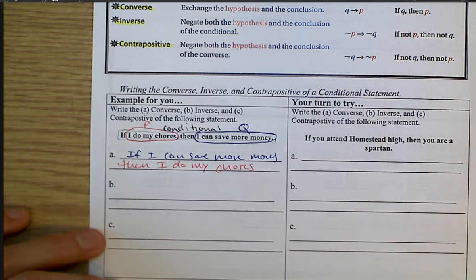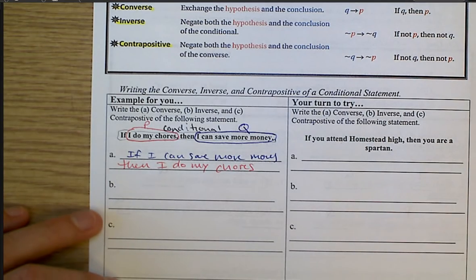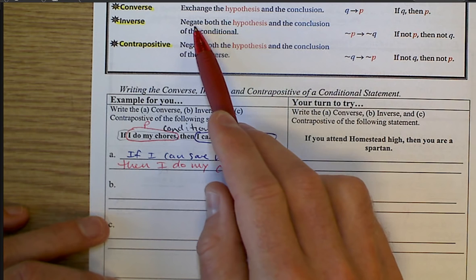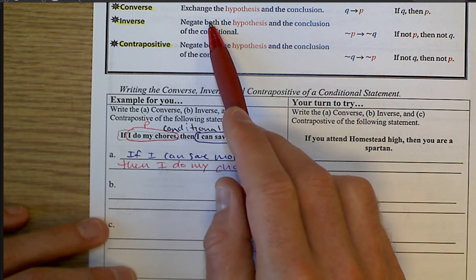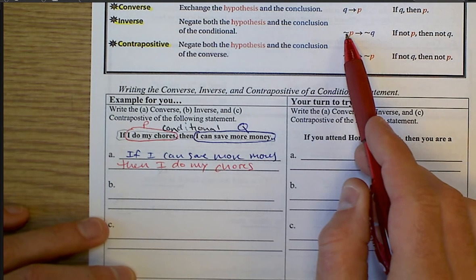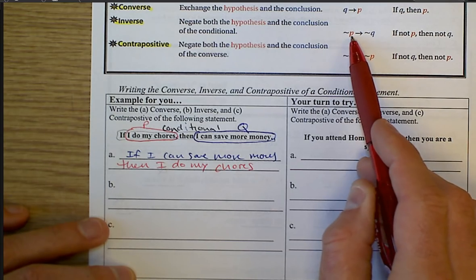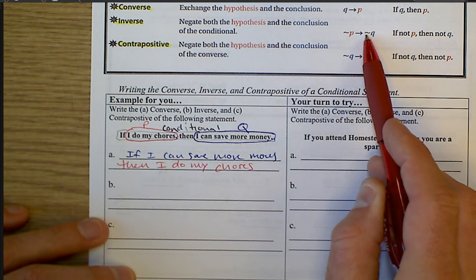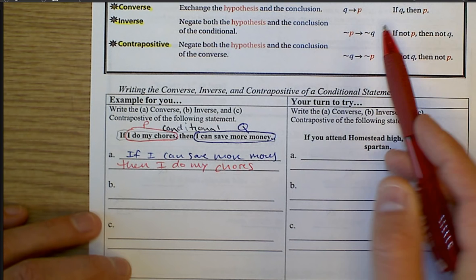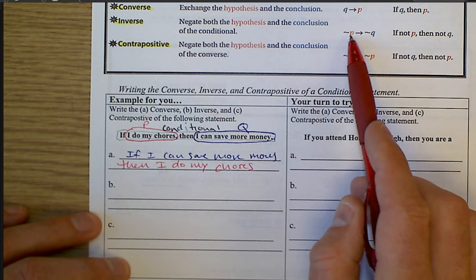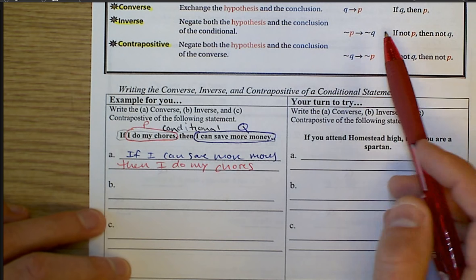That's your converse. Inverse is where you negate. This symbol right here stands for negate, or not. So you would read this as if not P, then not Q. It's like your conditional, P first and then Q, but you're negating both. So look at your original.